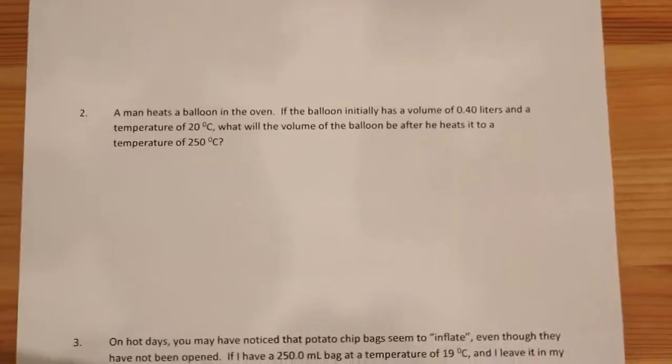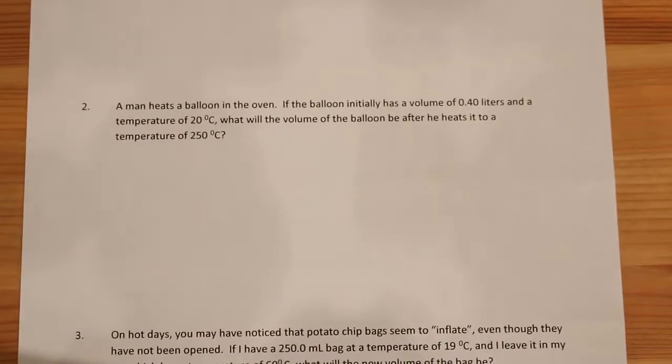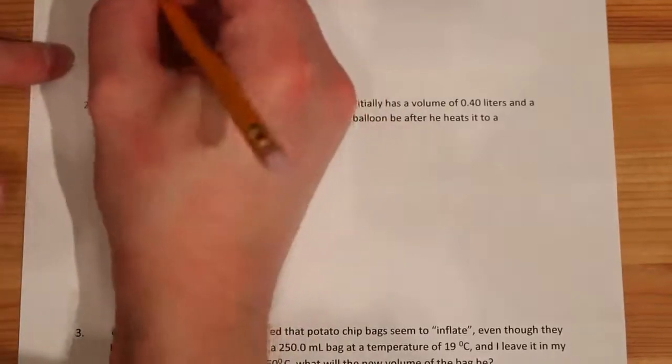Okay, let's do another example. So we look at page 33, question 1. It says the temperature inside my refrigerator is 4 degrees Celsius. If I place a balloon in my fridge that initially has a temperature of 22 degrees Celsius and a volume of 0.50 liters, what will be the volume of the balloon when it is fully cooled by the refrigerator? So again, the first thing I'd like to do is write all the stuff I know.